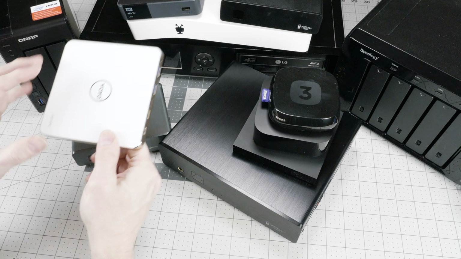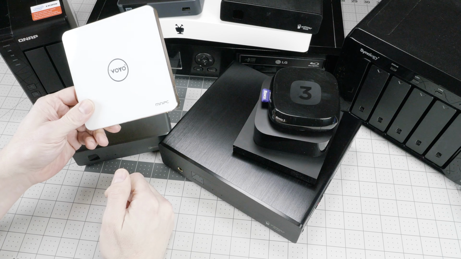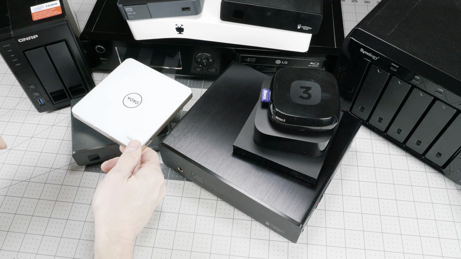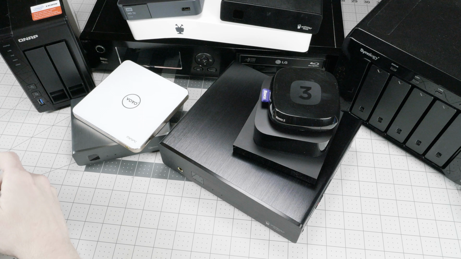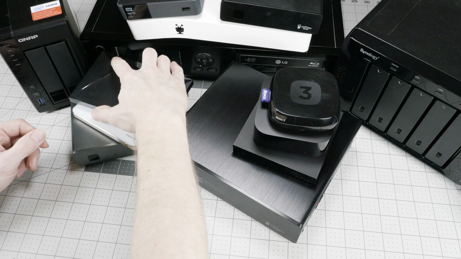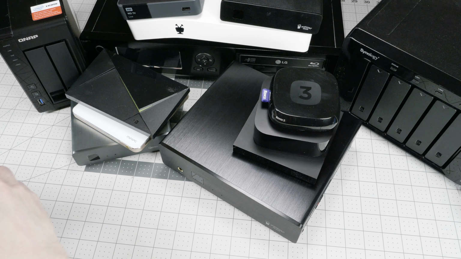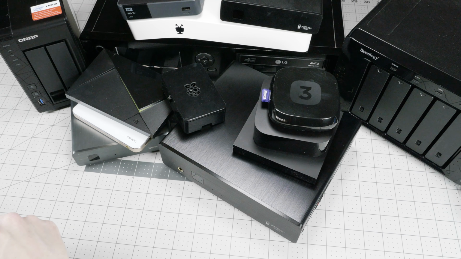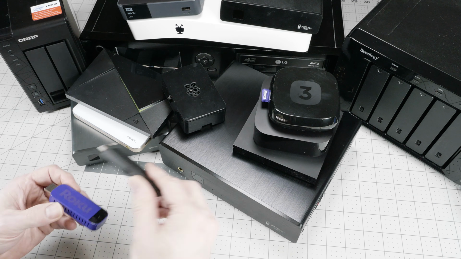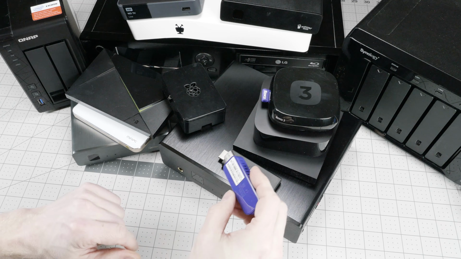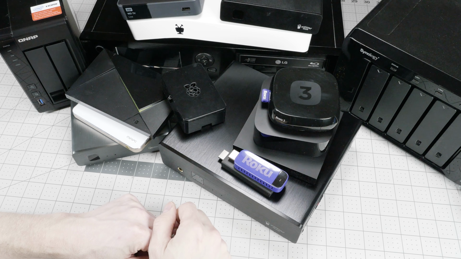You might have a mini PC with an Intel CPU running Windows as a home theater PC, perhaps the NVIDIA Shield TV, a Raspberry Pi with an IR receiver, or maybe Amazon Fire TV Stick or Roku Stick.